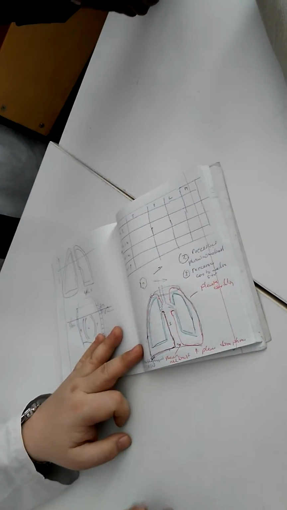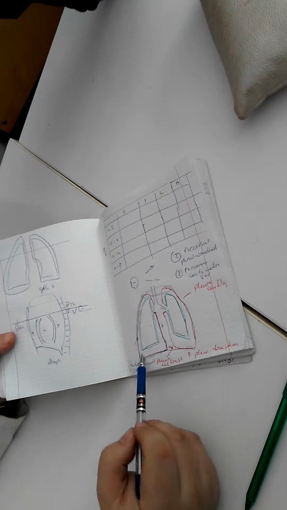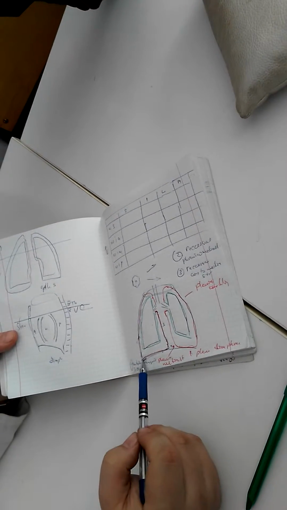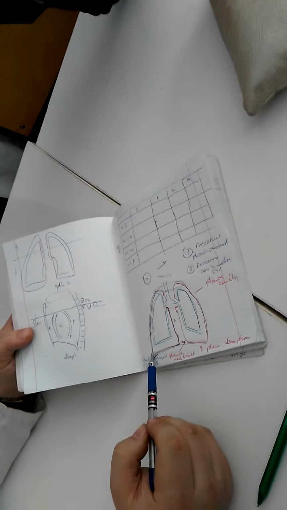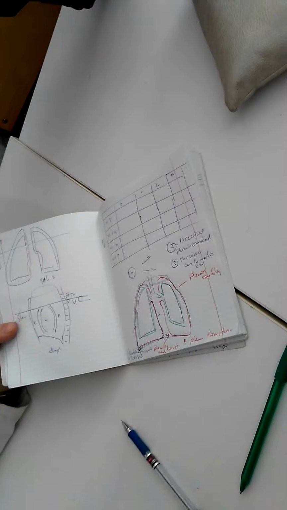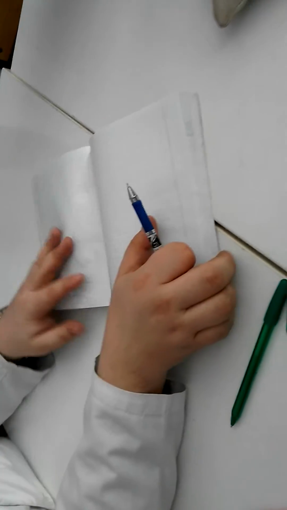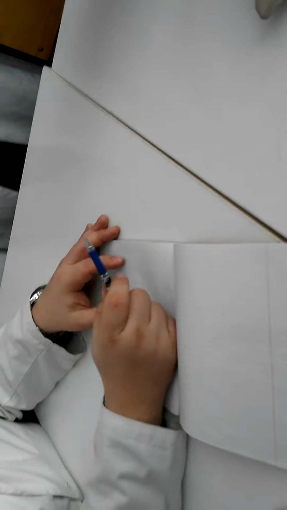We look for liquid in this deep space, deep place. This space, especially on the right side between the liver, because the liver here can be rather deep, like this, four fingers, eight centimeters. So you need to know the topography of the lung and pleura.